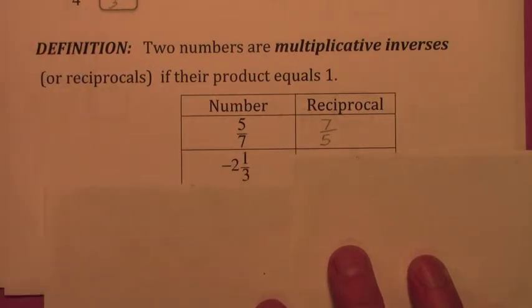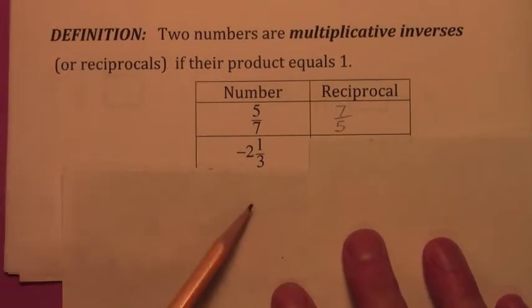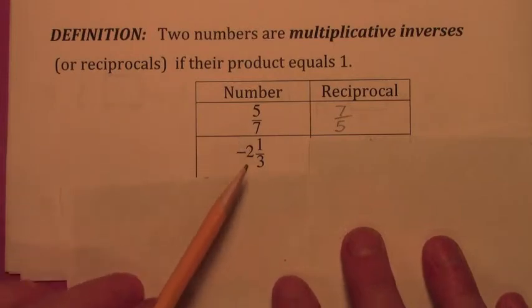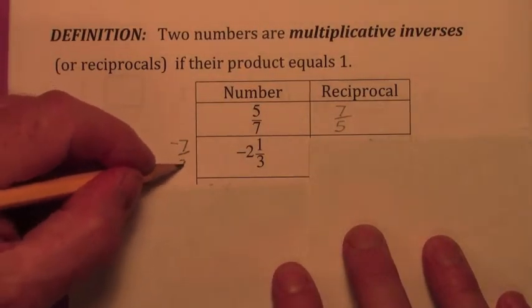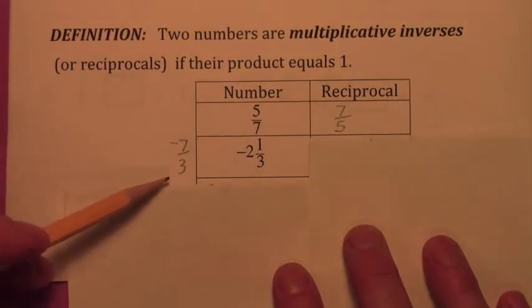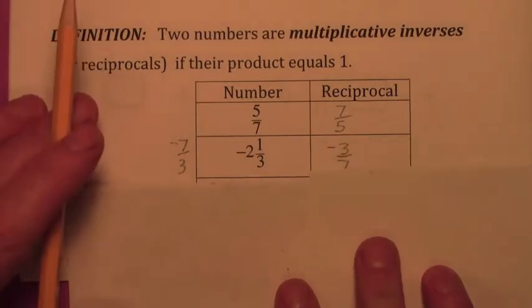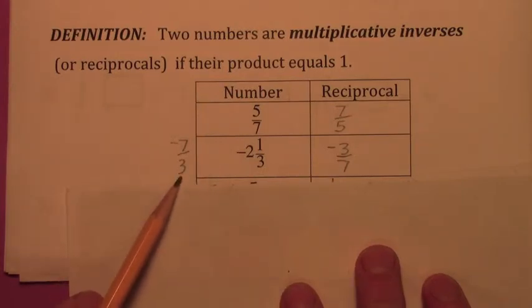That's the idea. How about this? What's the reciprocal? In other words, what do you multiply this by to get 1? As before, it might be nice to think of this as an improper fraction. So what would you multiply that by to get 1? What do you get when you flip it over? Well, it'd be 3/7, though we usually put the negative on the top. So negative 3/7 is the reciprocal of negative 7/3.